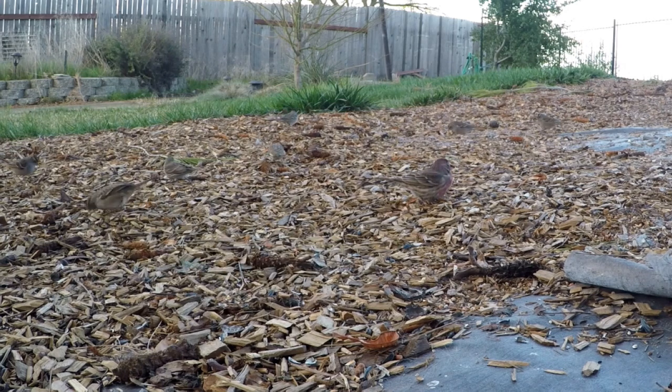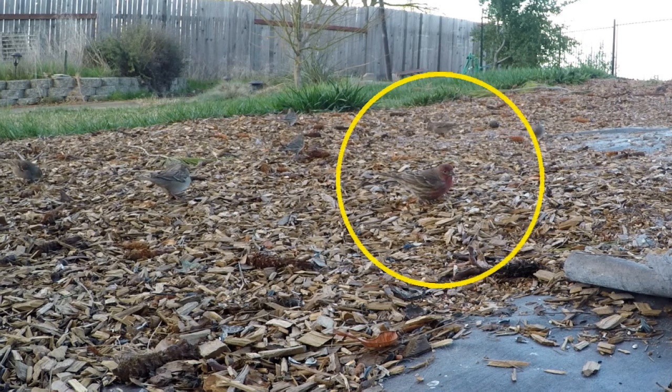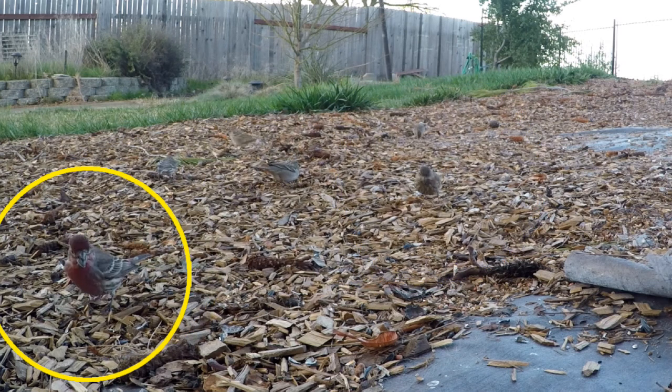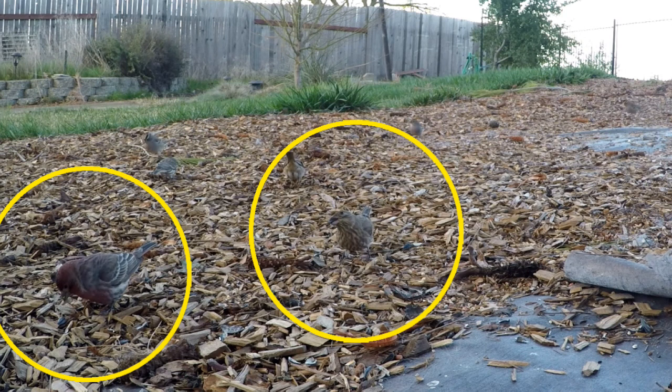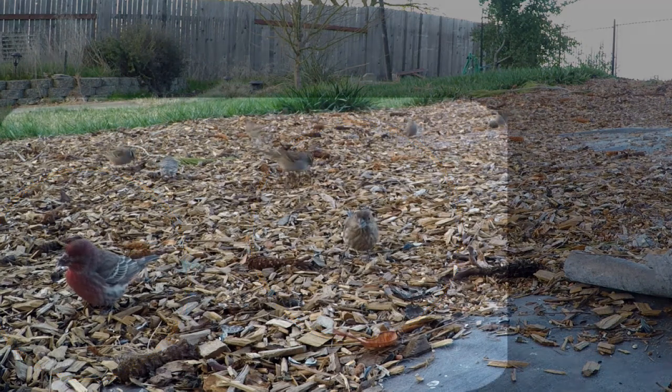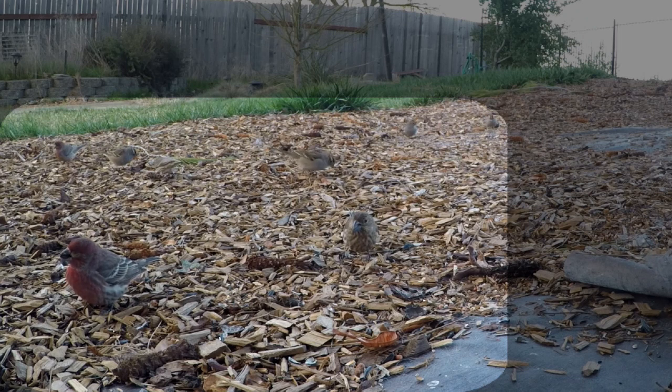The first one we want to watch is this one here. And here is the second one. Remember to say what you notice about each one out loud so you can remember their features.